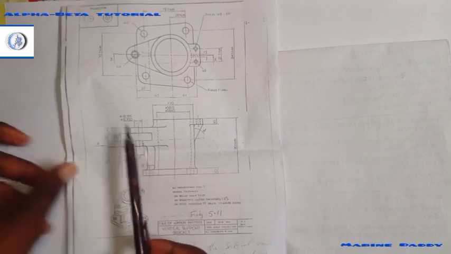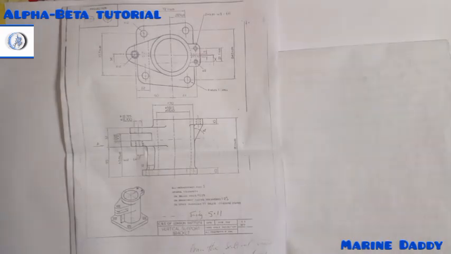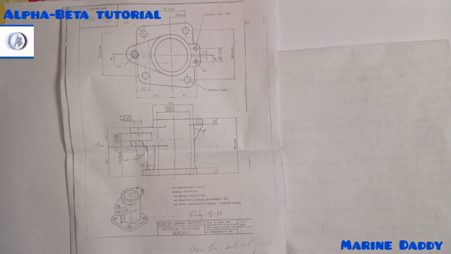Why this one? It can either be the front or the side view, right? But there's only one way to find out. I taught you guys orthographic projection. I told you guys that we have two types of projection: the first angle and the third angle projection. Machine drawings are usually drawn in third angle projection, but sometimes it can be changed actually. Looking at the question, you should know what projection it is drawn in.